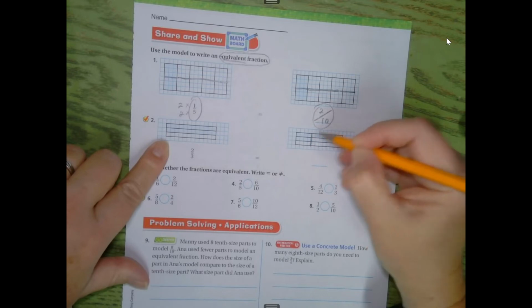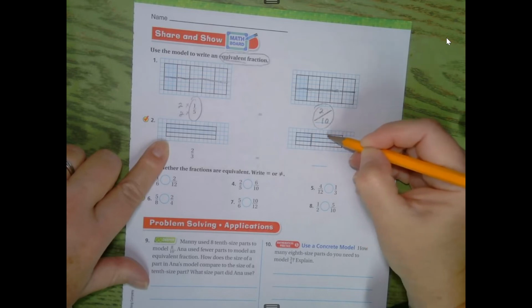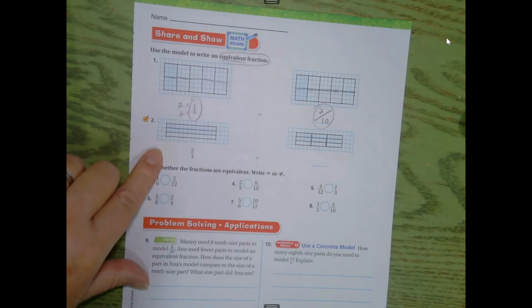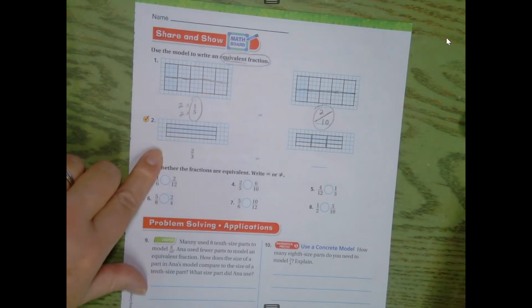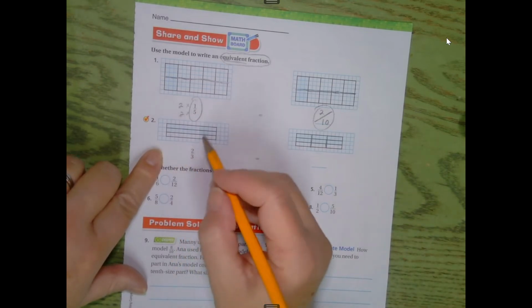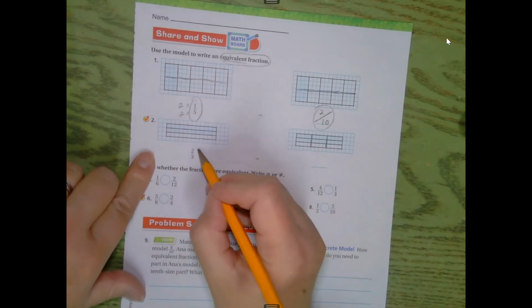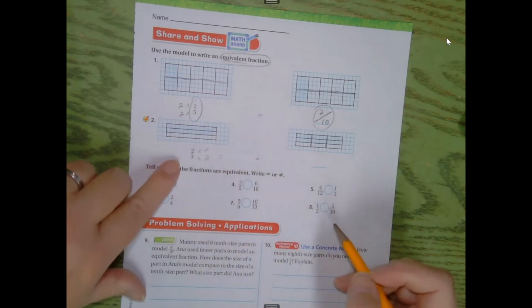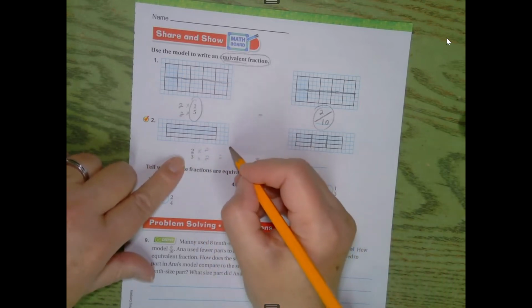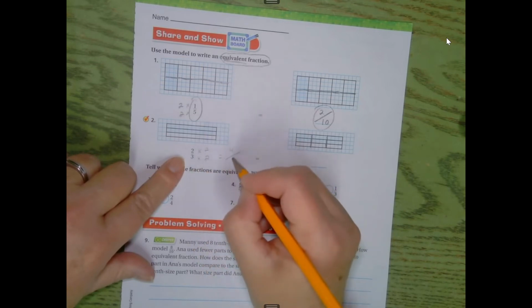So I could make this 1, 2, 3, 4. I could divide it like the picture like that. Or we could use the method I showed you. Let's double it. We could do 2/3 times by 2 times by 2. We could get 2 times 2 is 4 and 3 times 2 is 6.